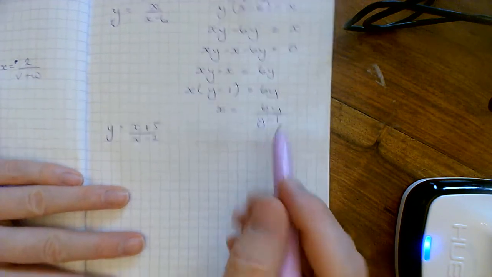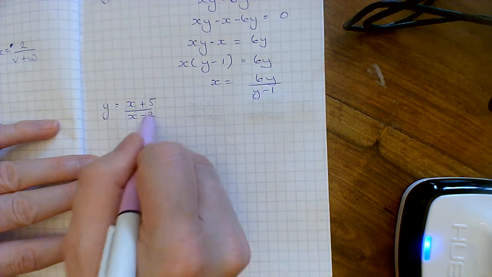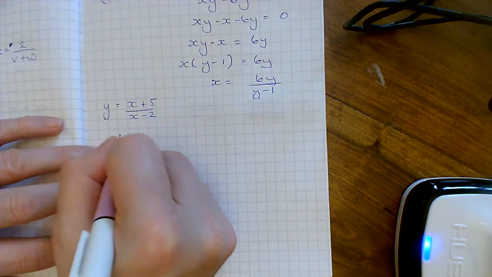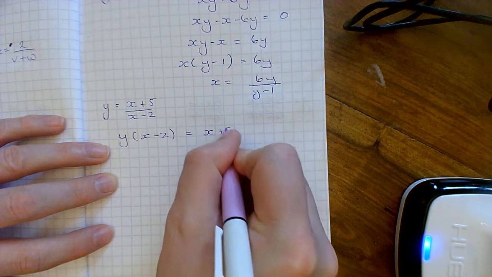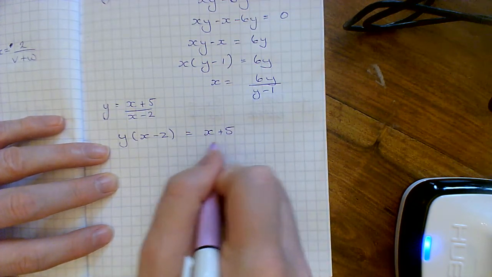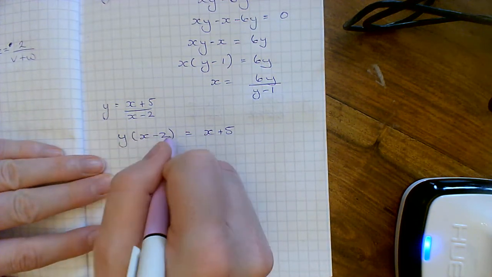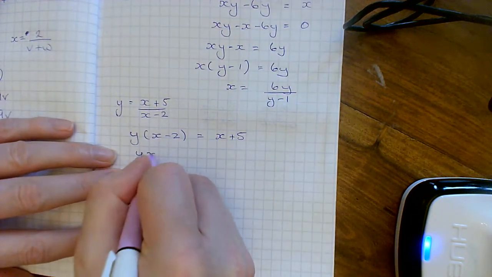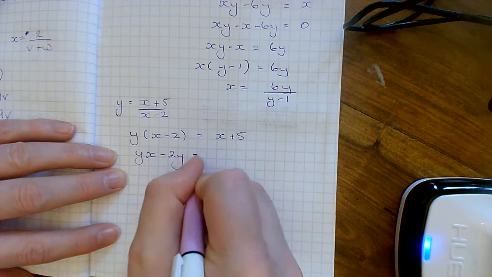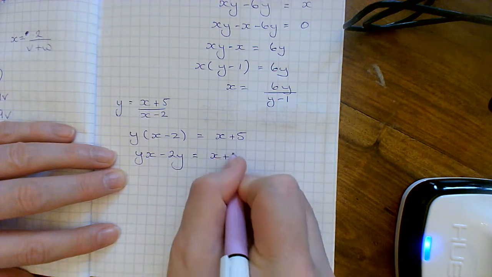Nothing too bad in that question. This one, take this off the bottom, put it at the top, so you get y into x minus 2 equals x plus 5. I've just taken x minus 2 off the bottom of the x plus 5, put it on the top here, so it becomes times instead of dividing on that side. Expand your bracket: yx minus 2y equals x plus 5.